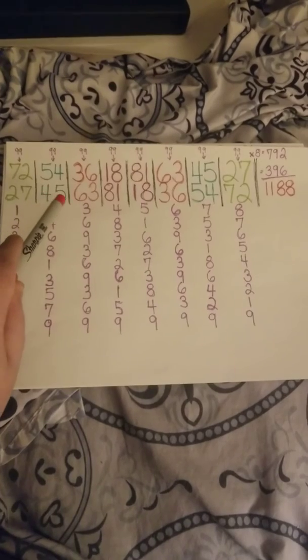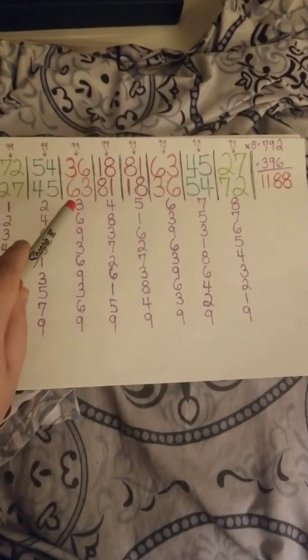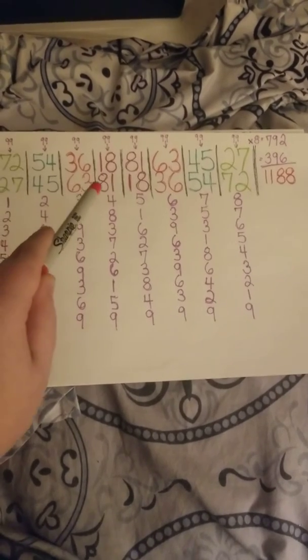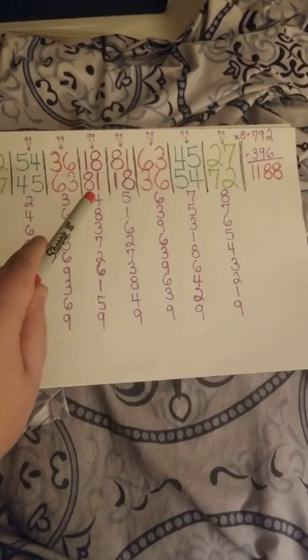So in the center of the 1, 2, 3, 4, 5, 6, 7, 8, 9 matrix was 7227. In the center of the 2, 4, 6, 8, 1, 3, 5, 7, 9 matrix was 5445. In the center of the 369, 369, 369 matrix was 3663. In the center of the 48372615 matrix was 1881.